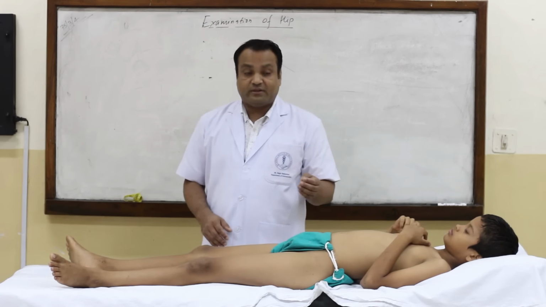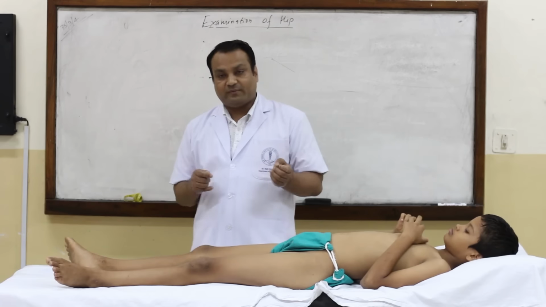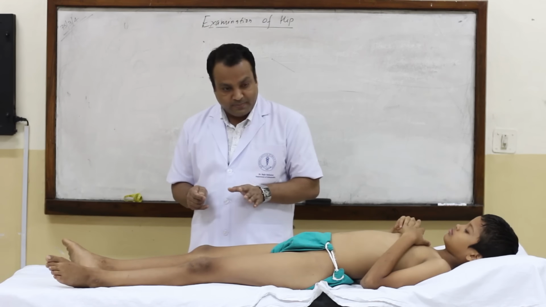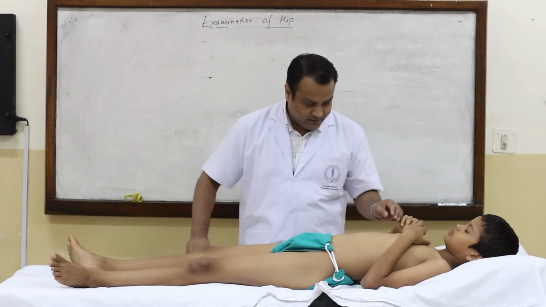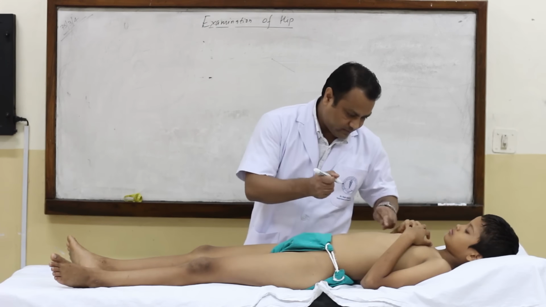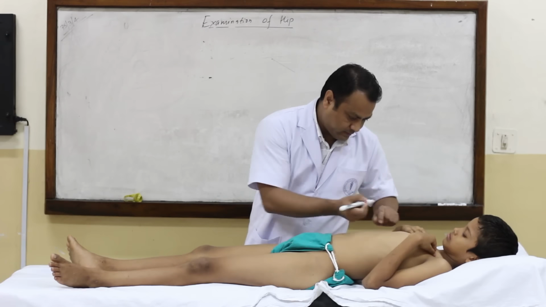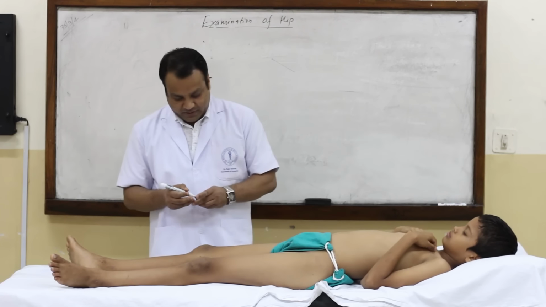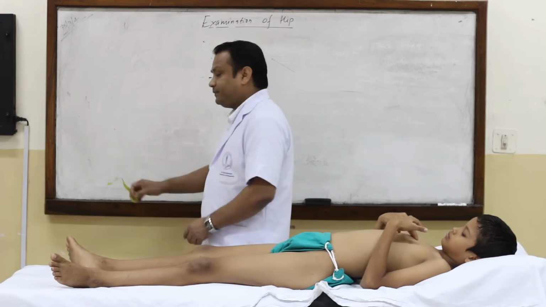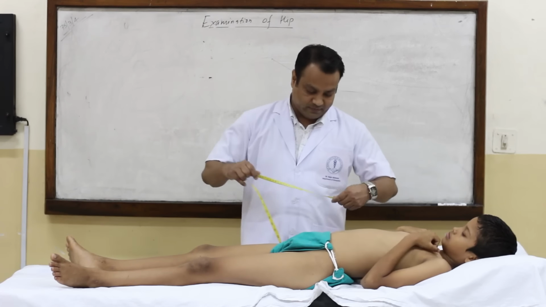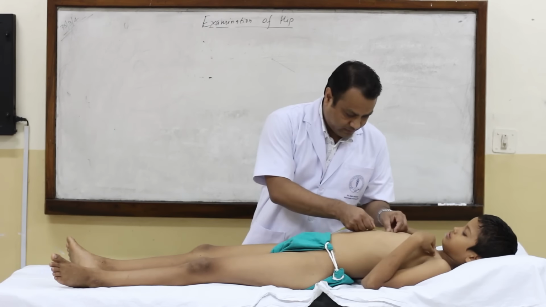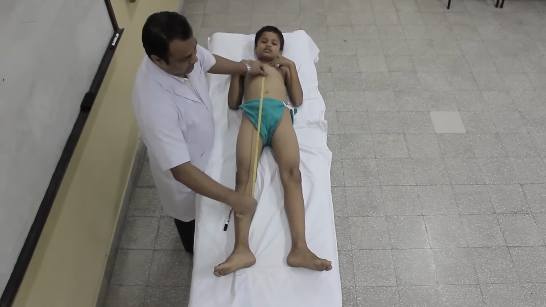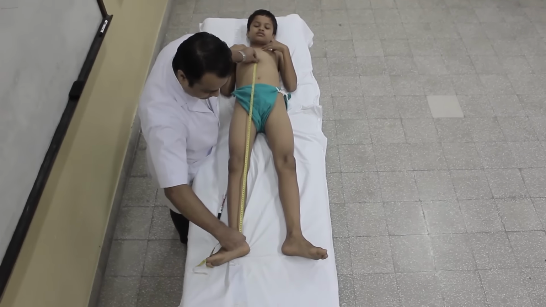You just measure the length of the limb from whatever position the patient has attained. For that, you take a bony fixed point proximally. Usually the xiphisternum is taken here. You mark the point at the xiphisternum. While measuring apparent length, you take the length from the xiphisternum up to the tip of the medial malleolus, which we have marked here.